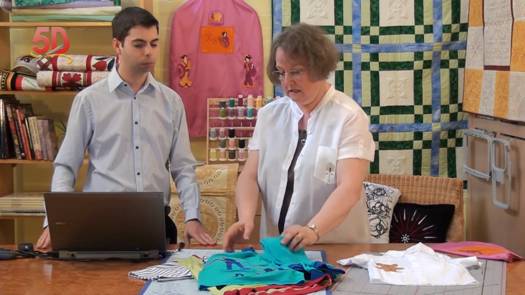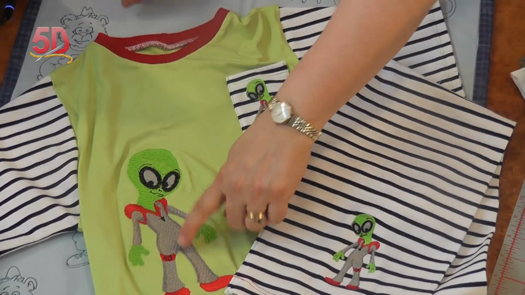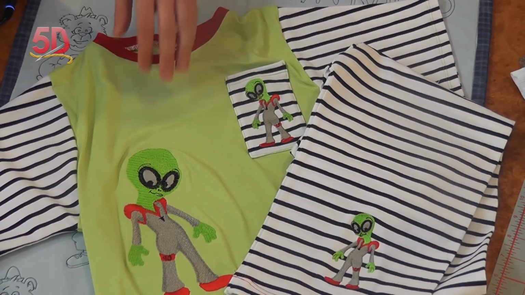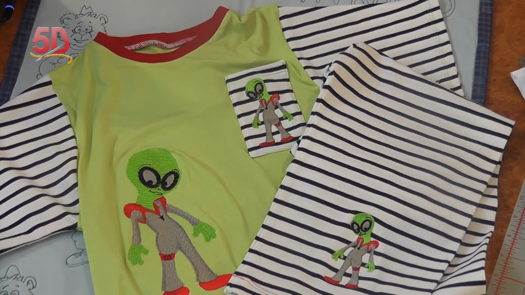Which is great. And here's another little pair of pajamas. And another little guy, and we've even stamped in some initials. And again, we've just given his spacesuit a little bit of texture. Really great texture.